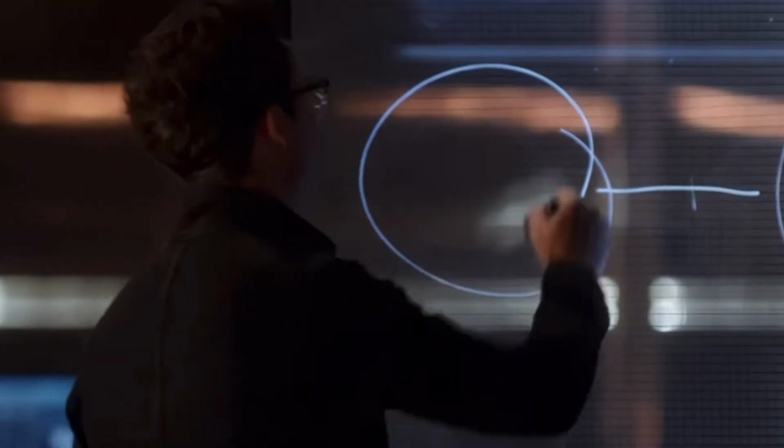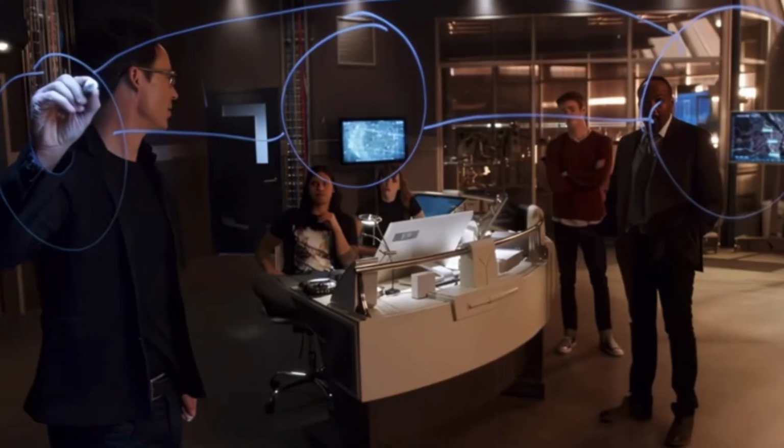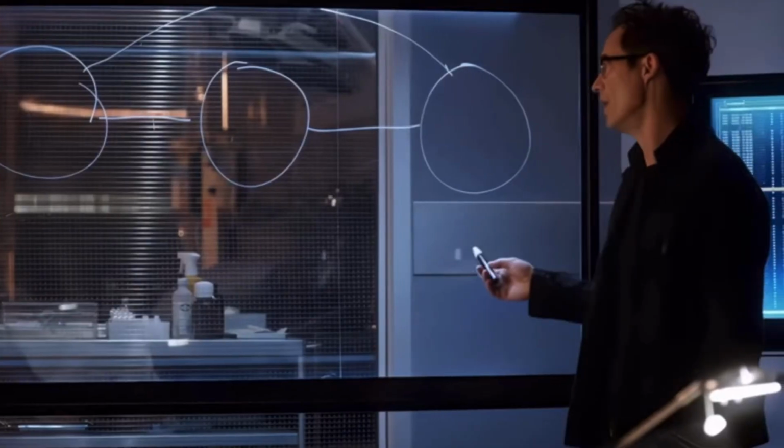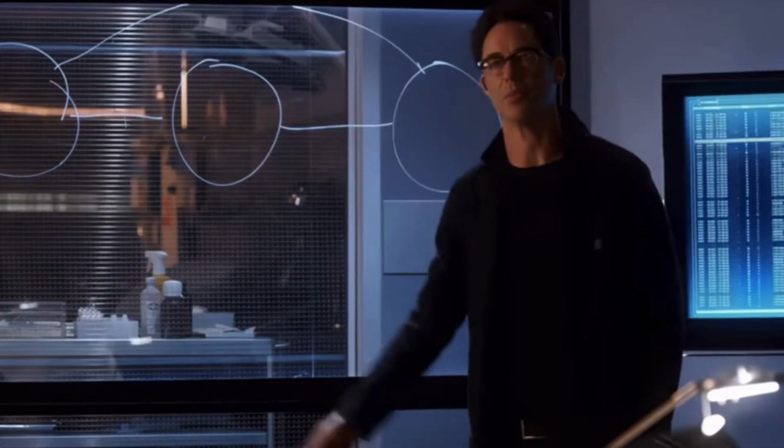But since Thawne is from the future, this is where his timeline begins. This Thawne has not yet traveled back in time to kill Barry's mother.